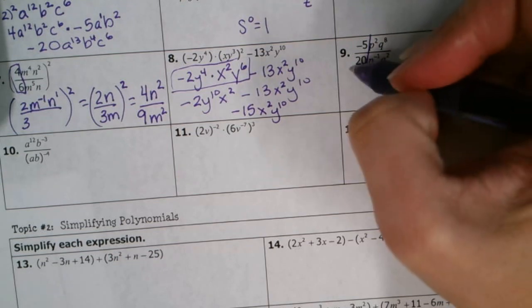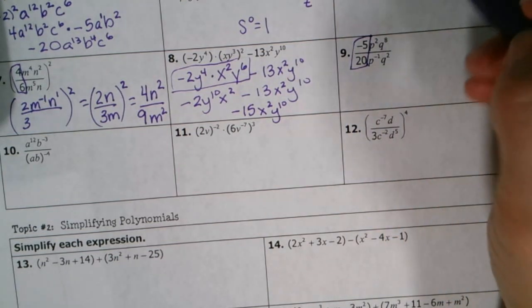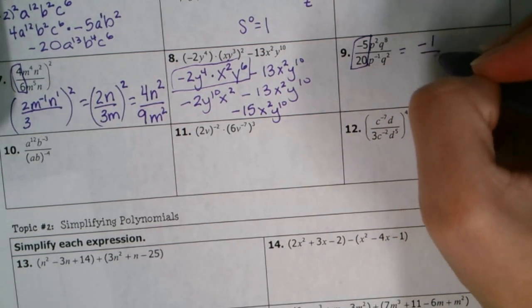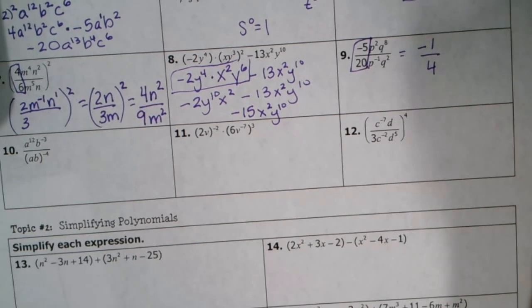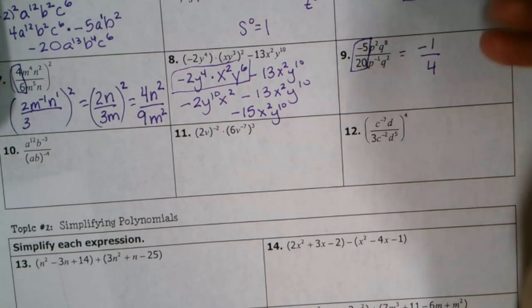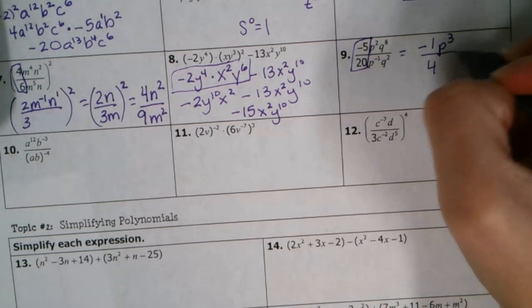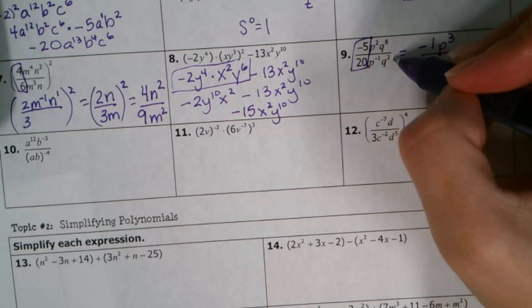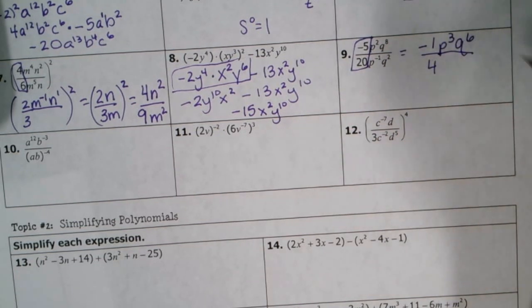Number 9, we're going to simplify this part first. We get negative 1 over 4, and then we're going to do our variables. 2 minus negative 1 gives me 3, and 8 minus 2 gives me 6.